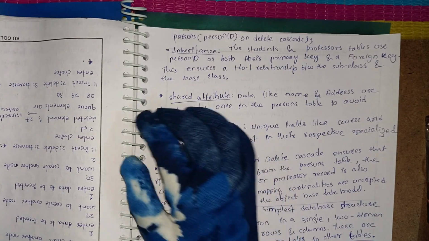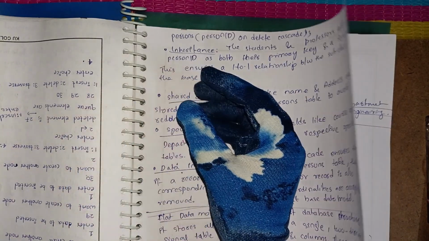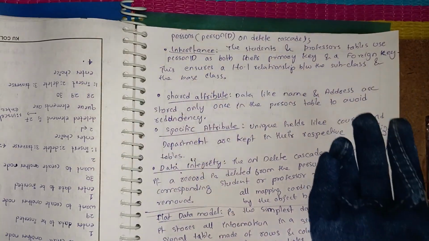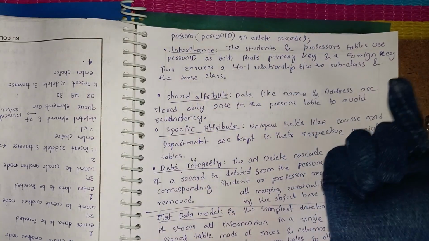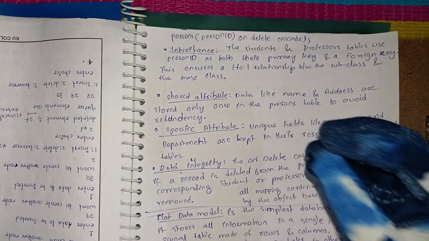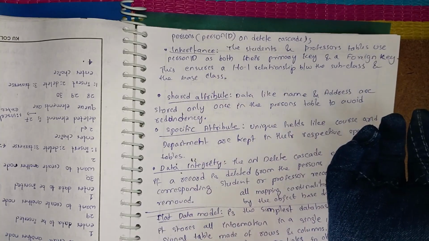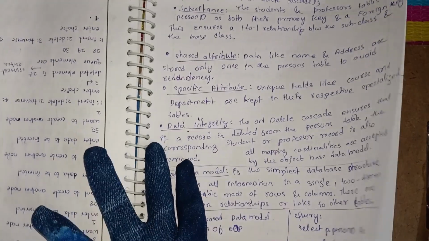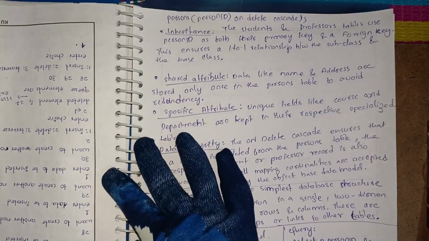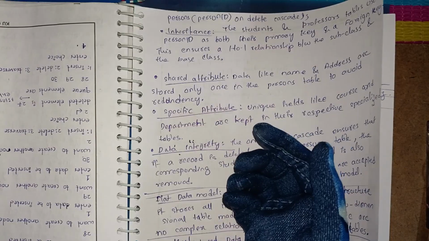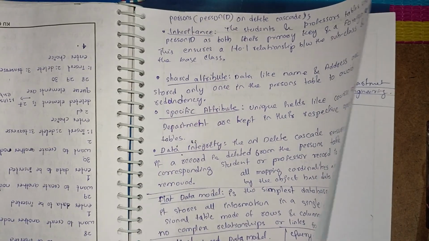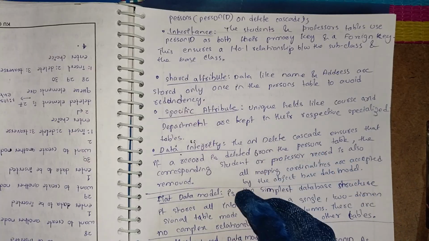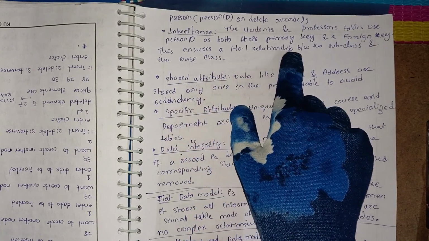So what does one-to-one relationship mean? One occurrence of A is related to one occurrence of B, and in reverse, one occurrence of B is only related to one occurrence of A. So here the person ID is unique for all the students and for all the professors. So here we are creating a one-to-one relationship.